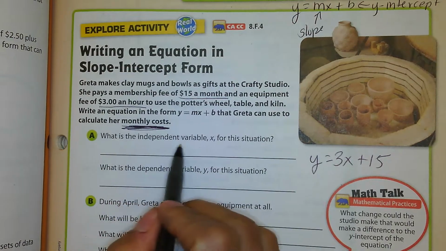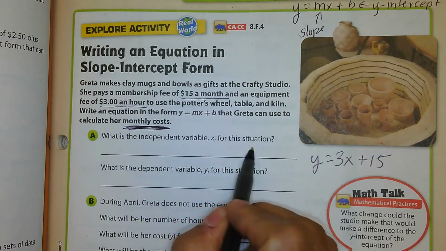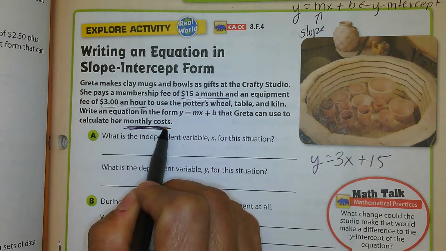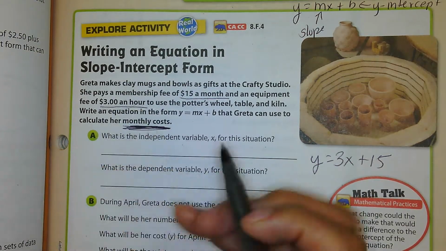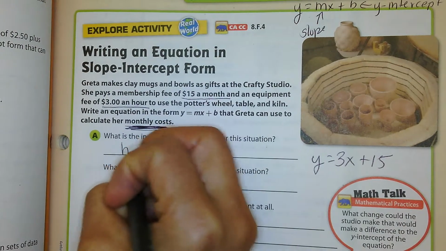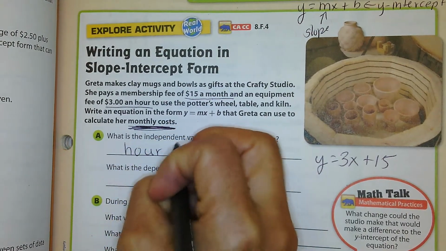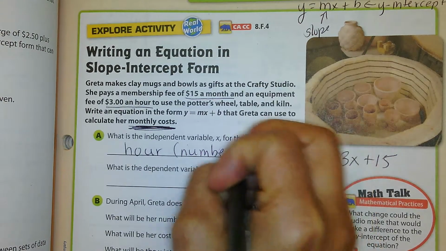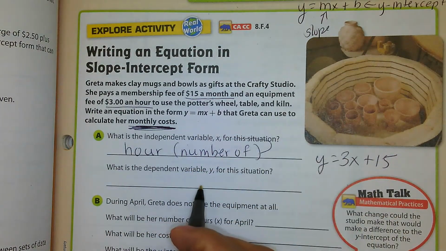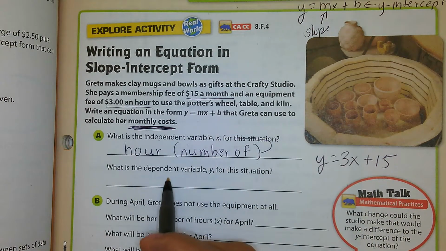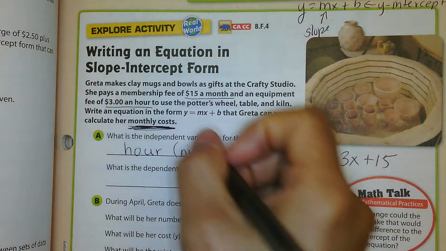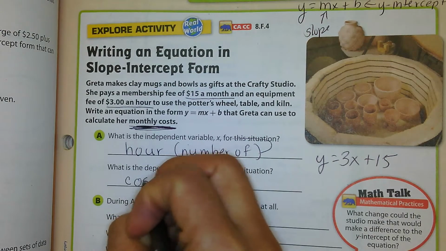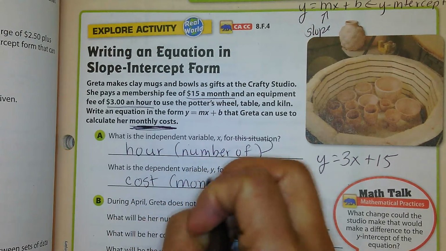It says, what is the independent variable x for this situation? The independent variable, because it's monthly cost, it's the per hour, the hourly rate. Okay, so hours, number of hours. Okay, what is the dependent variable? Well, the cost depends on the number of hours. So we say monthly cost.